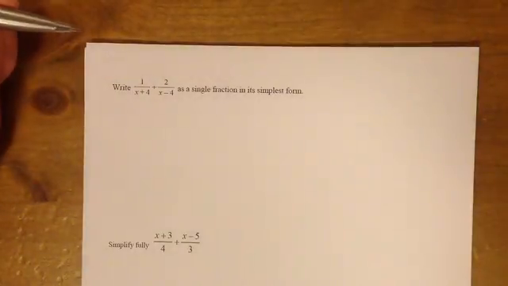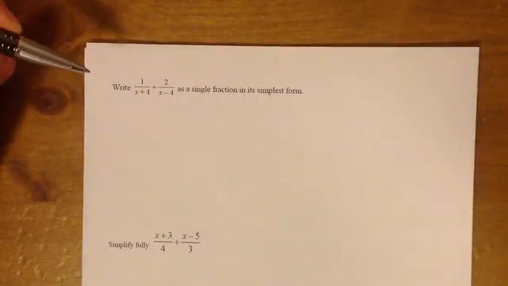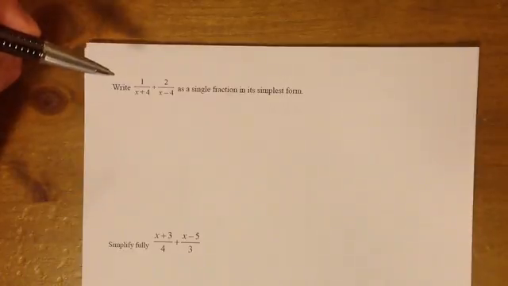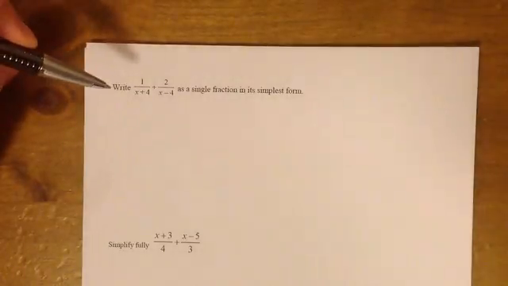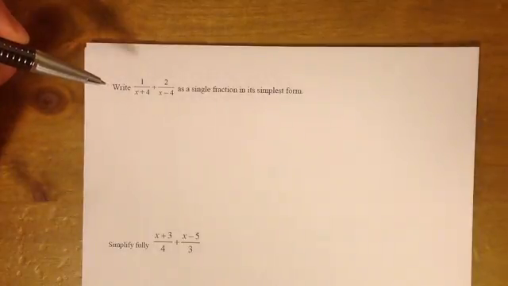In this video we're going to look at a different type of algebraic fraction question that could come up in your Edexcel GCSE. Last time out we looked at ones where there was a single algebraic fraction, and when those came up we learnt to factorise and then to simplify.